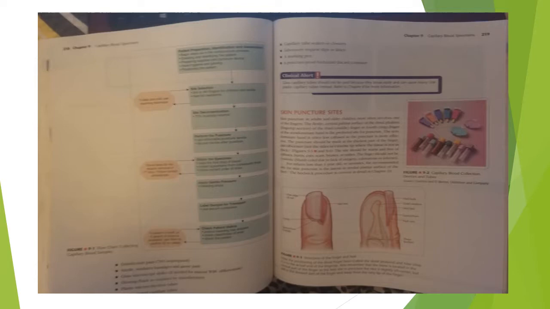The puncture should be made at the thickest part of the finger, just off-center, not the sides or extreme tip where the tissue is not as thick. The site should be warm and free of calluses, burns, cuts, scars, bruises, or rashes. The finger should not be cyanotic, which is bluish in color due to lack of oxygen, edematous, or infected.